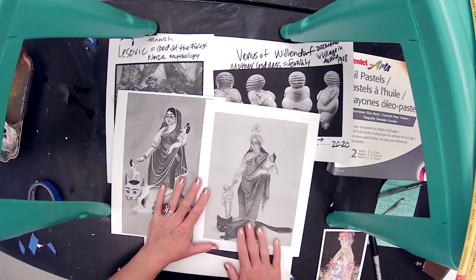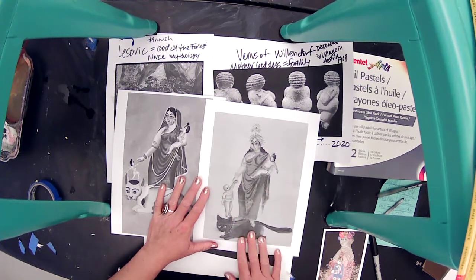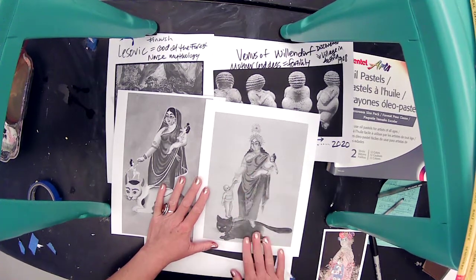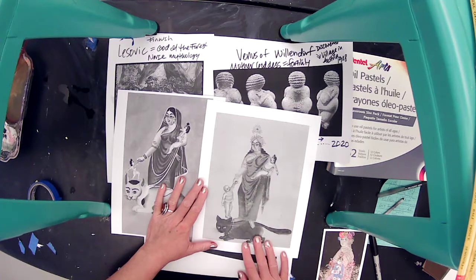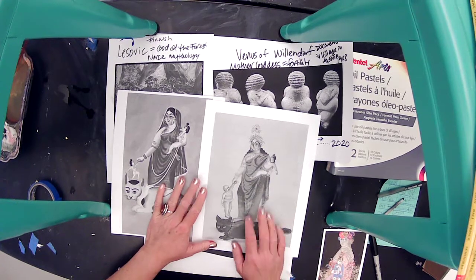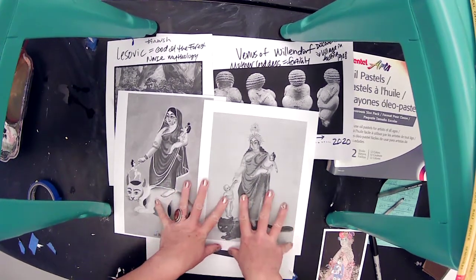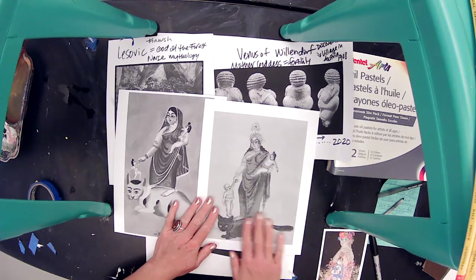This is a religious figure. This is a goddess that is worshipped. I do not worship this goddess. I appreciate this goddess, and I think it's a beautiful, beautiful symbol and image. So I'm interested in what she symbolizes. I'm interested in her being the protector of children.